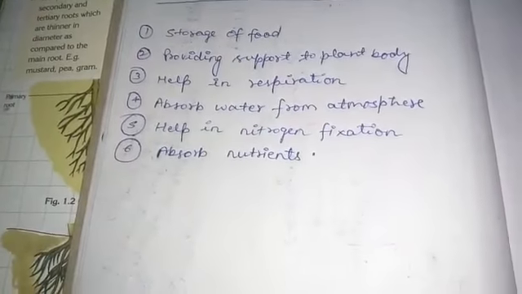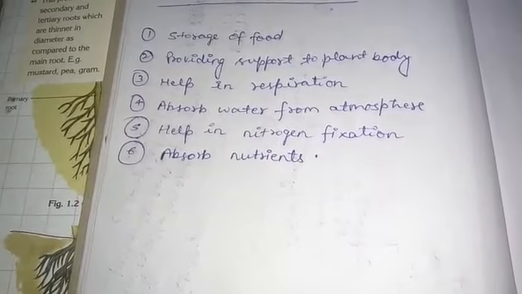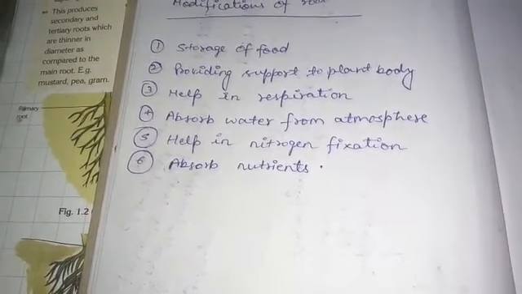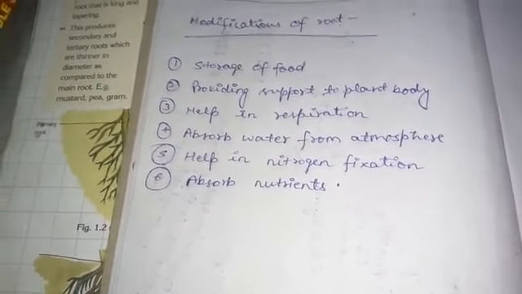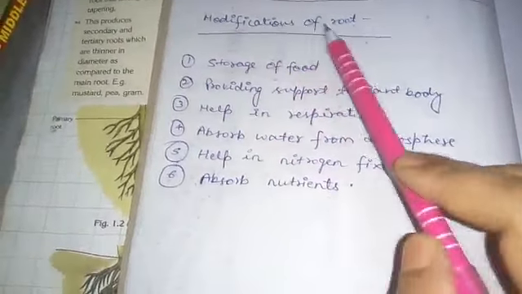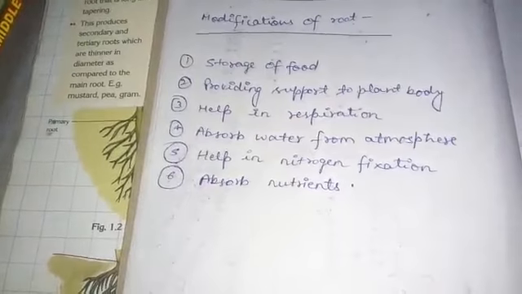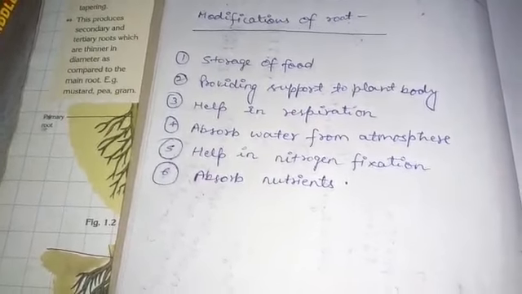Hello students, in the previous lecture we have seen taproot and adventitious roots. Now we will see modifications of roots. But before that, we will revise the functions of roots.